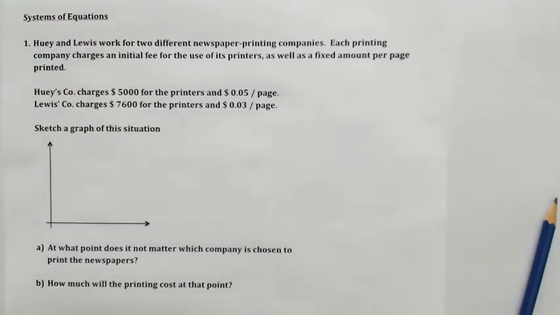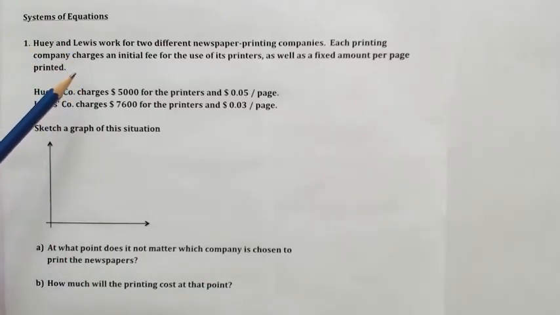We're looking at systems of equations, question number 1. This question is going to take a couple of minutes, so bear with me, but there's a few really important concepts to hit here.